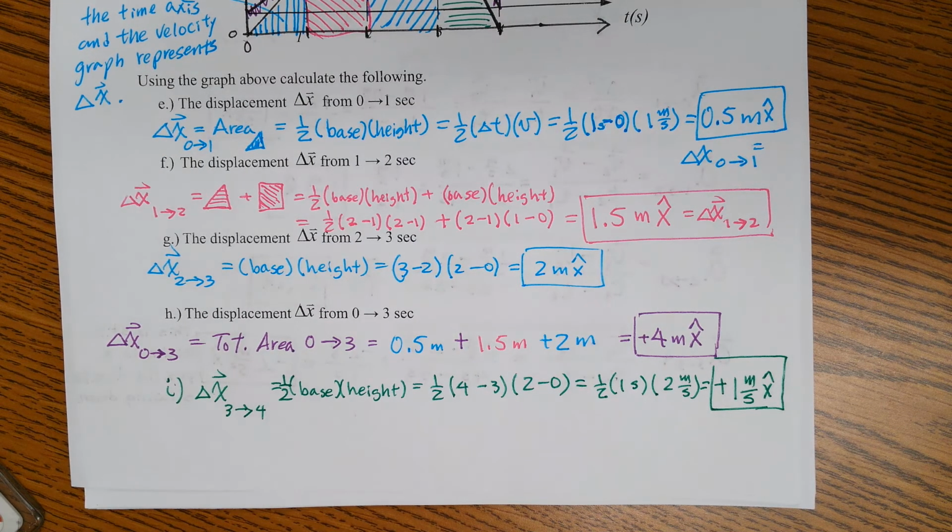All right. Any questions so far? All right. So let's take a look at the next page. All right.